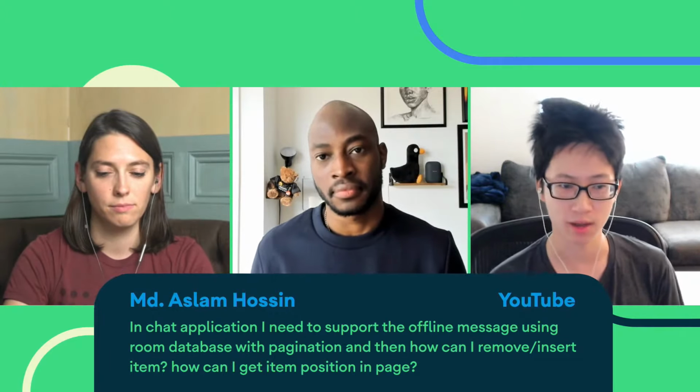In terms of updating data, so insert or not inserting, I forget the exact wording of the question, but I think they're talking about editing existing messages. Yeah, removing or inserting items. Right, yeah. So you would just do that by modifying the database directly, and then Room will handle invalidation and reloading the data for you. So it should just update the list automatically once you delete that item or that row from the table.